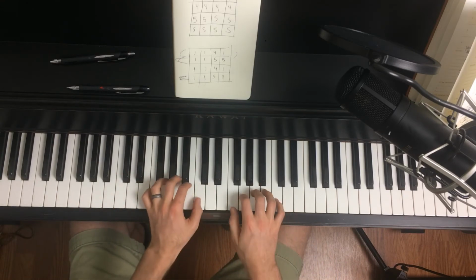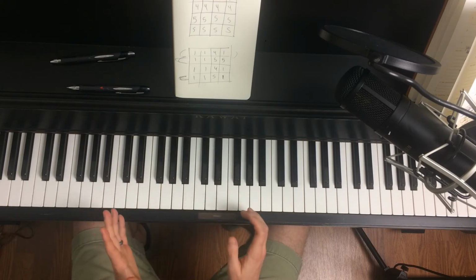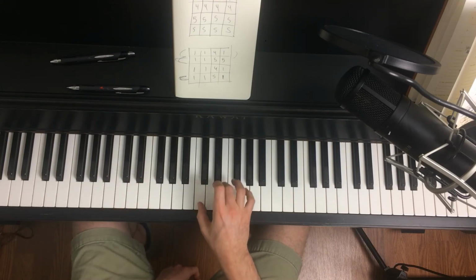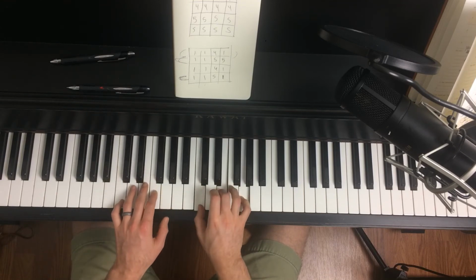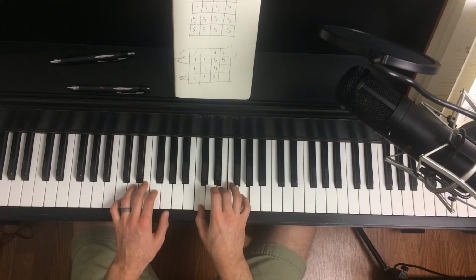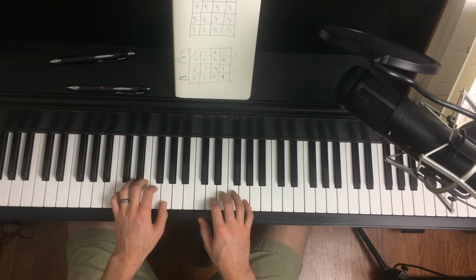Okay, now we can take that same thing and shift it down to C as opposed to blocky. It has kind of a dreamy feel to it, maybe.